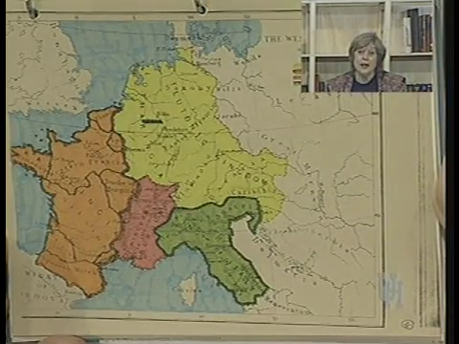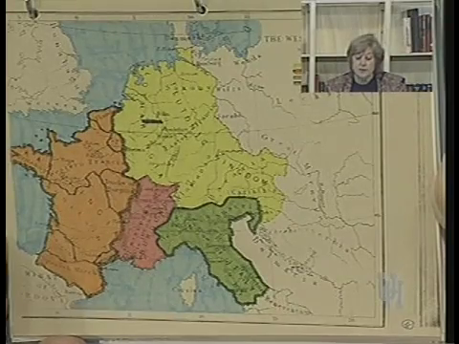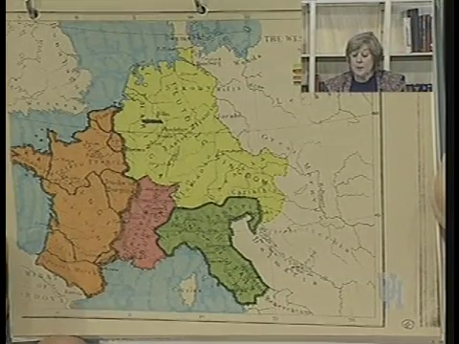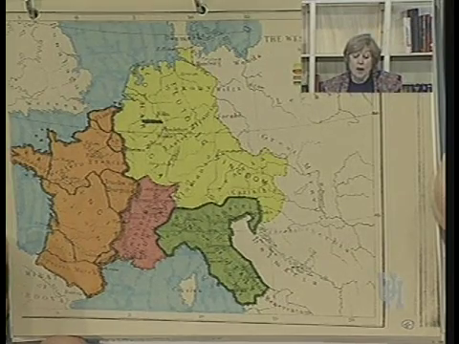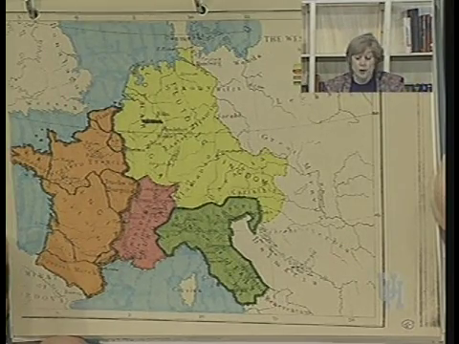He looked at them as invaders. That's called the Danevirk. And so the Danes looked at the Carolingians as predators who were going to attack them.